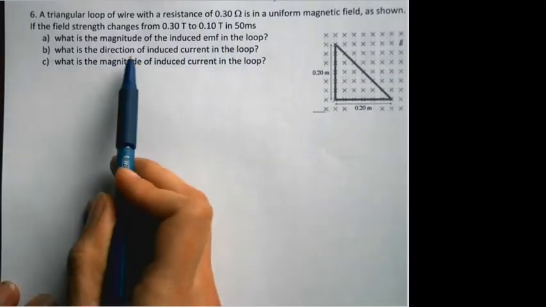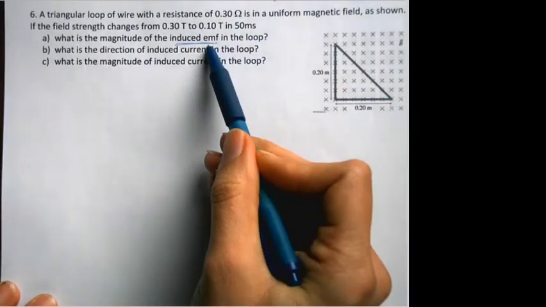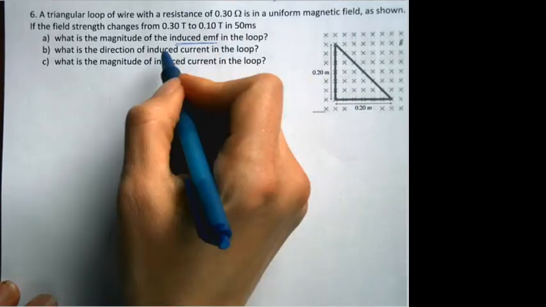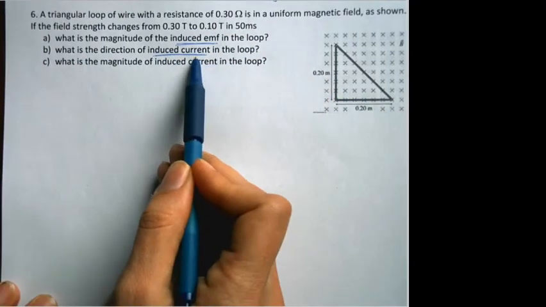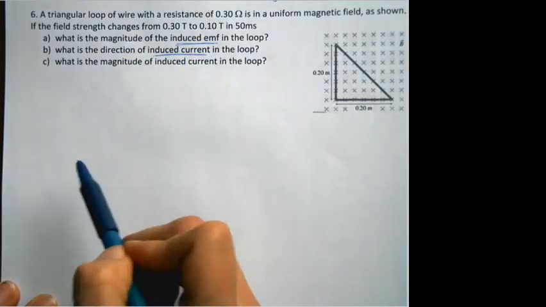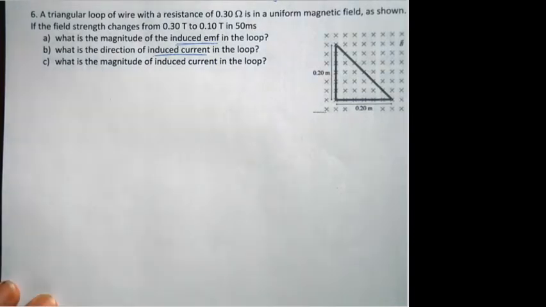We'll figure out the direction. So the magnitude of the induced EMF, that is a Faraday's law question. Faraday's law will tell us that. The magnitude of the induced current and the direction of the induced current, that is a Lenz's law question. We'll use those 4 steps that we used on the previous page. And then we'll figure out what is the magnitude of the induced current in the loop.